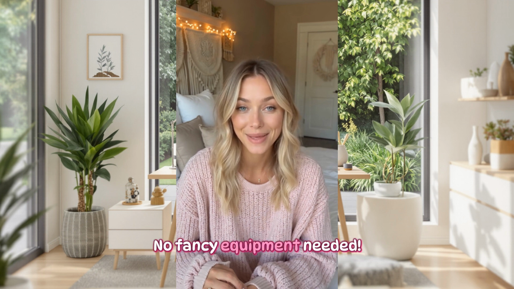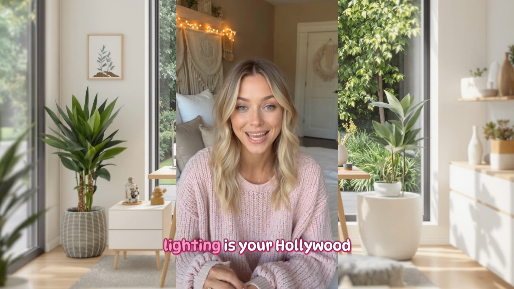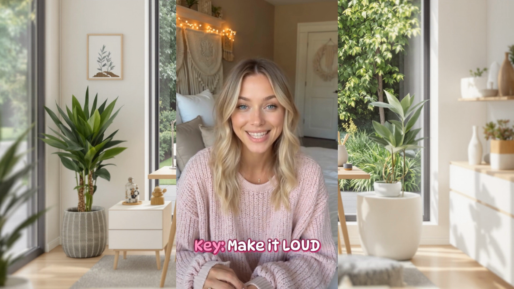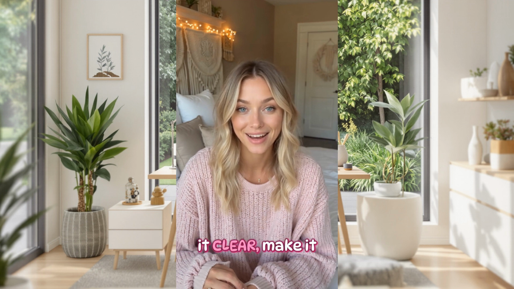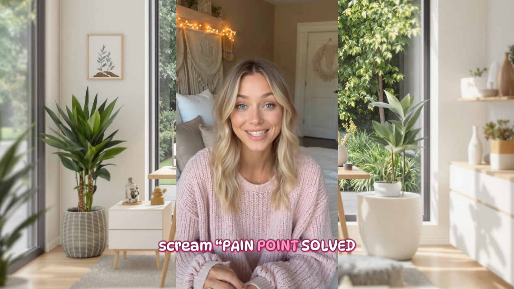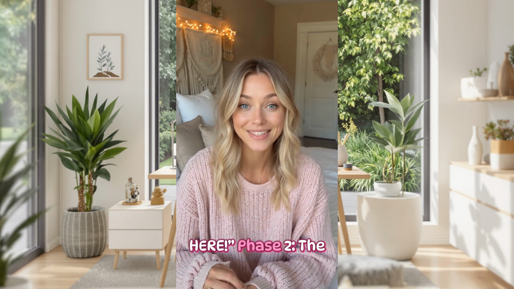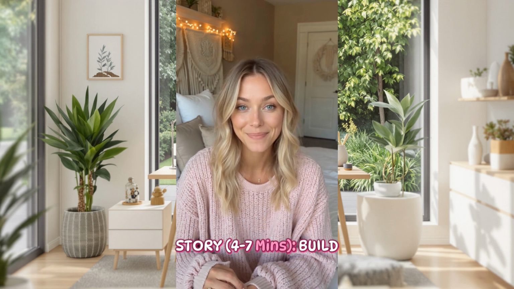No fancy equipment needed. Your phone plus good lighting is your Hollywood studio. Key: make it loud, visually, not literally. Make it clear. Make it scream. Pain point solved here. Phase 2, the story, 4 to 7 minutes.